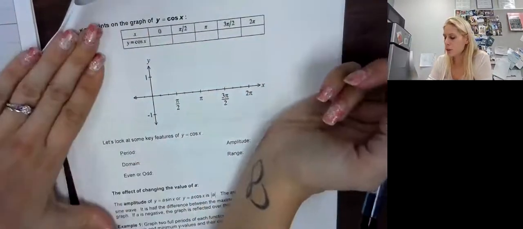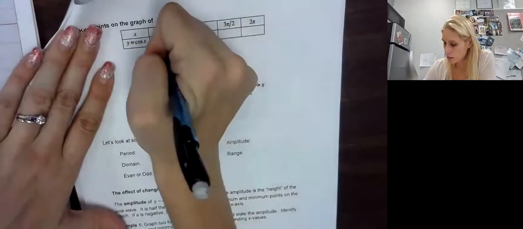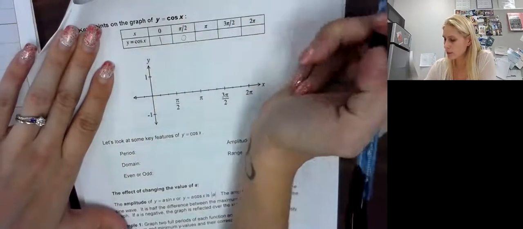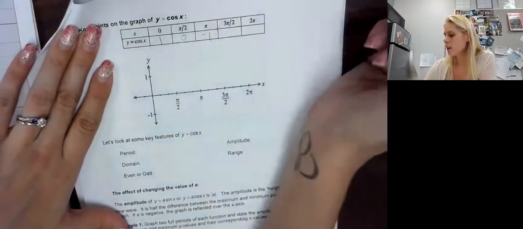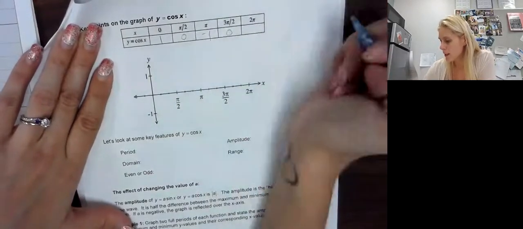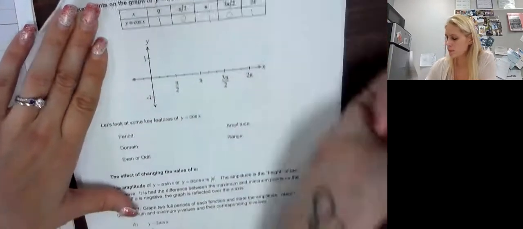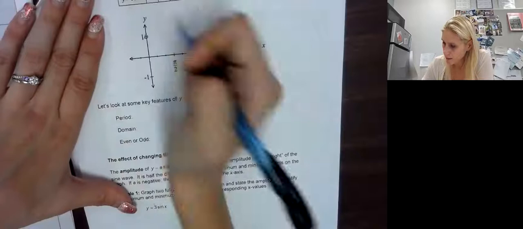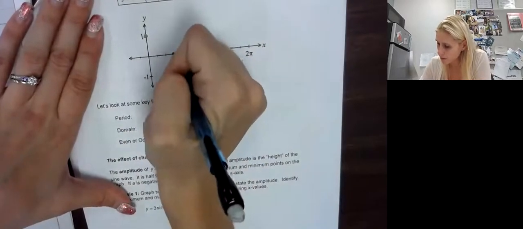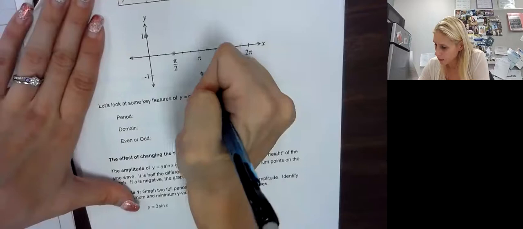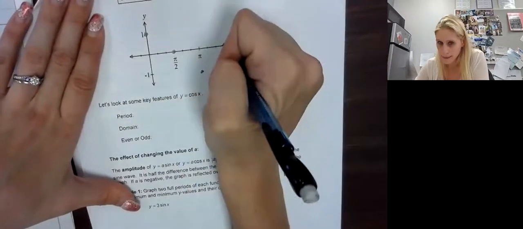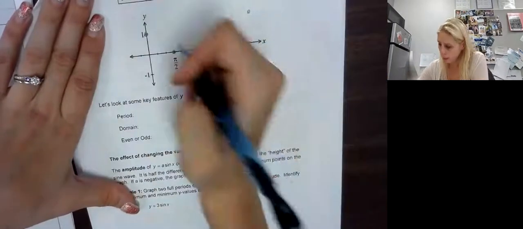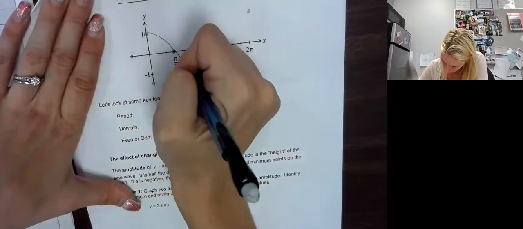So think of your unit circle, right? Cosine at 0 is 1. Cosine of pi over 2 is 0. Cosine of pi is -1. Cosine of 3 pi over 2 is 0. And cosine of 2 pi is 1. So now when we graph this, at 0 it's 1. At pi over 2 it's 0. At pi it's -1. 3 pi over 2 is 0. And 2 pi is 1. And then all of a sudden it would start repeating itself, right? So this is a full period.